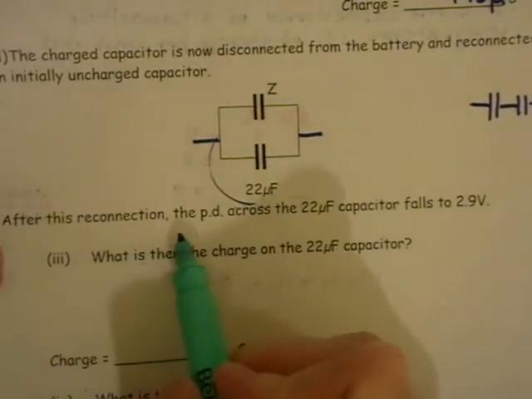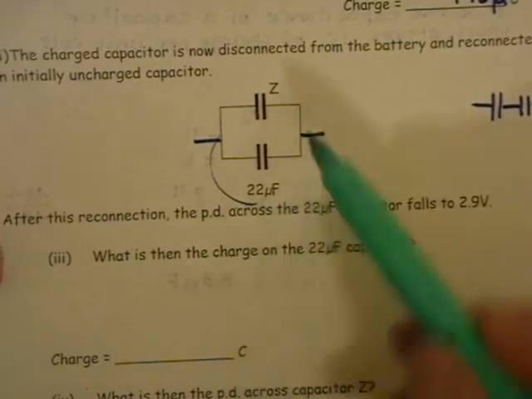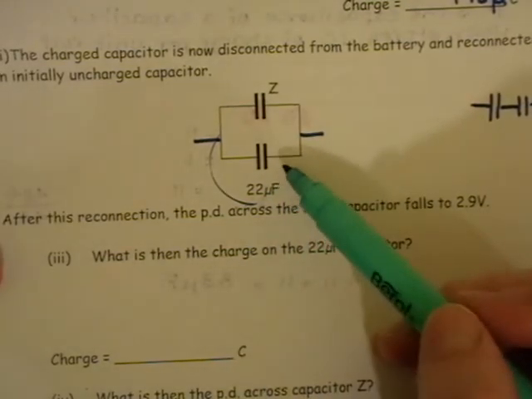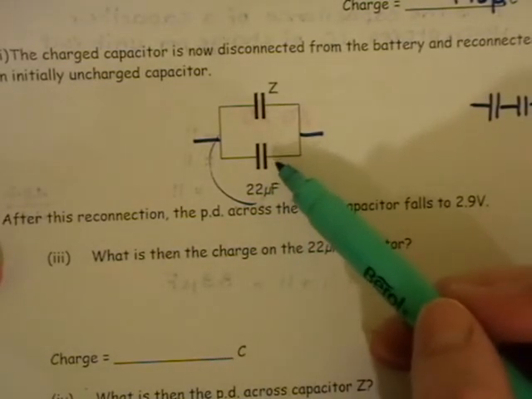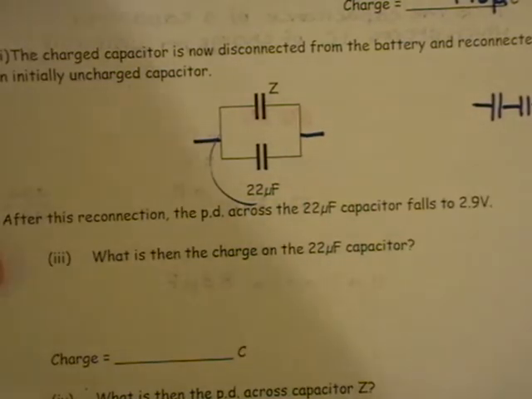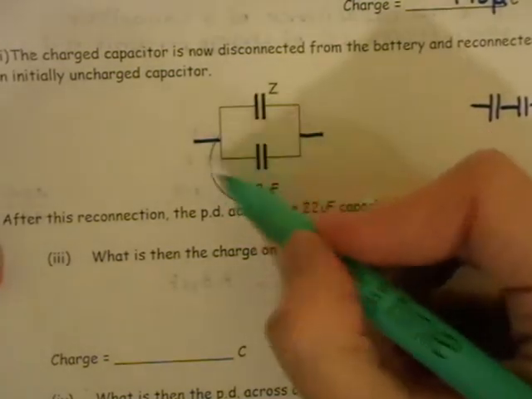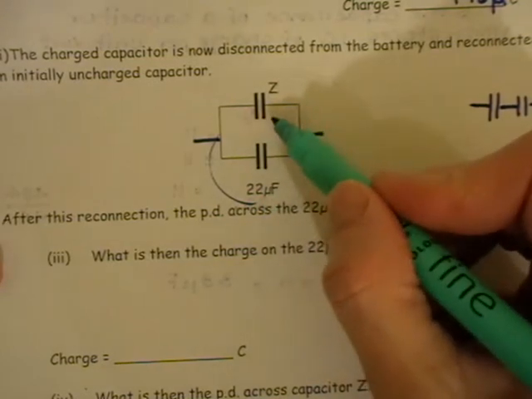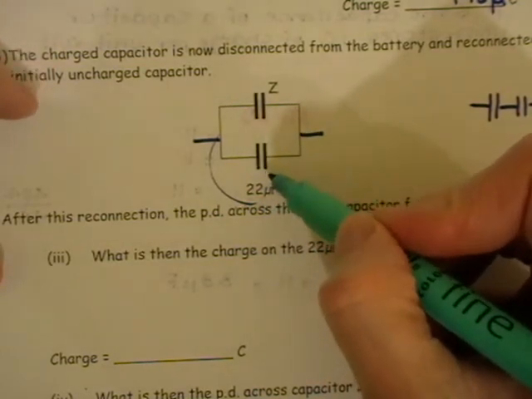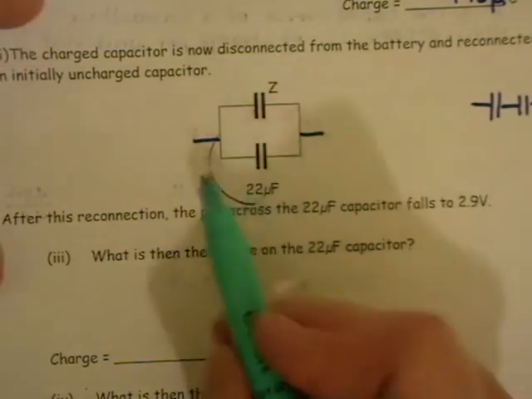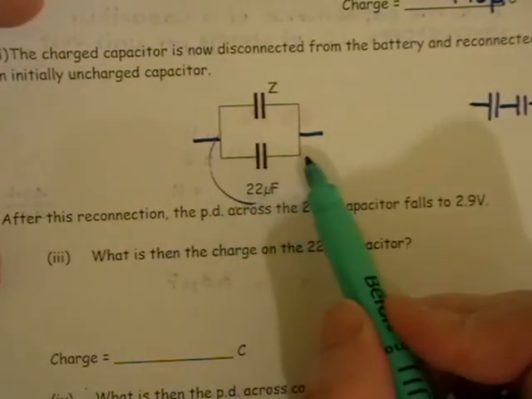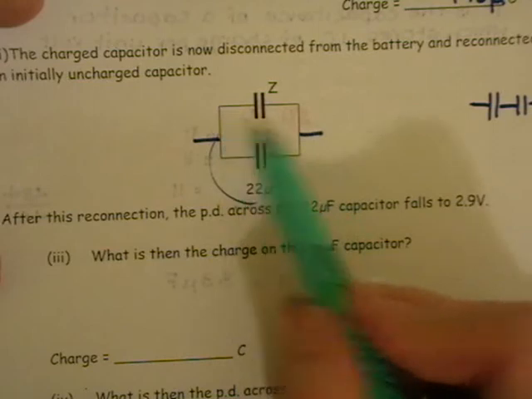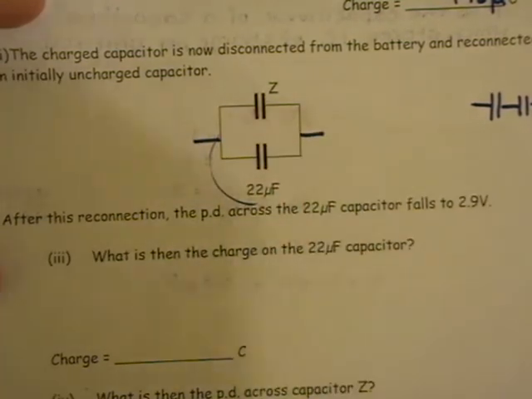So after this reconnection, what happens? Well, the 22 microfarad capacitor was charged to 198 microcoulombs, and it then shares its charge until it equalises the whole system here. It shares its charge with Z there. So its charge is going to go down, and that means the potential difference across it is also going to fall as well, because there's going to be this equalling out of charge.